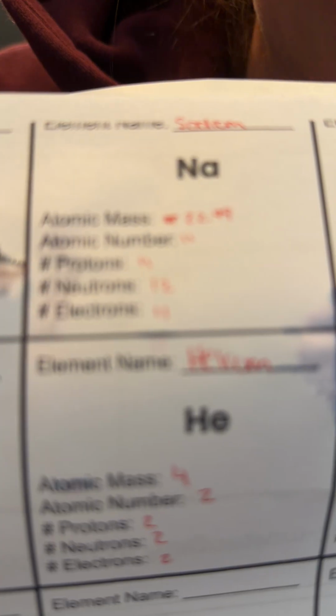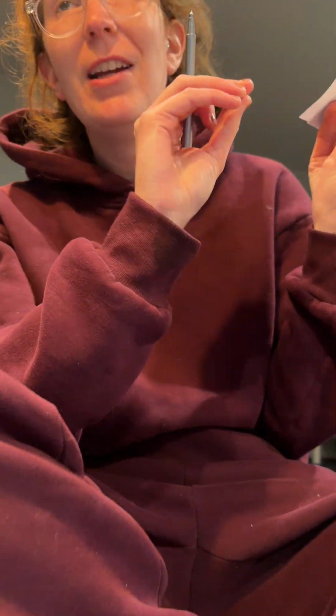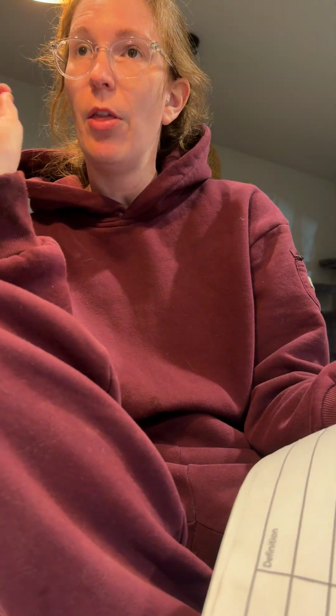So if the atomic number is 11, the number of protons is also going to be 11. And guess what? In a neutral atom, which we are assuming that it is, we can figure out the number of electrons from the number of protons. So we've got the number of protons is 11.